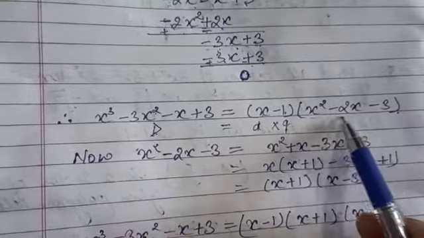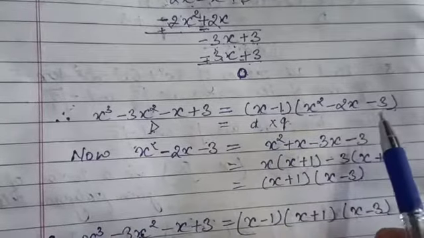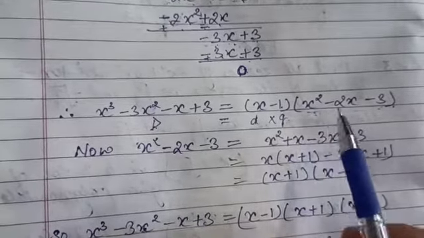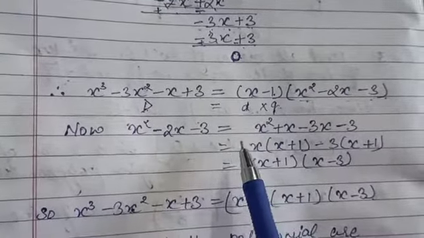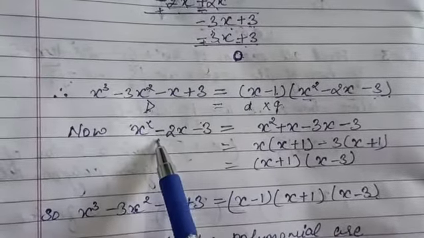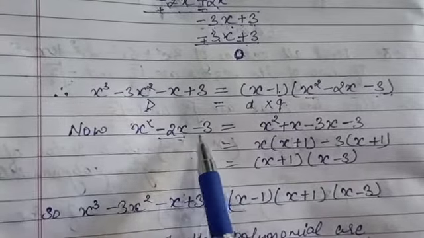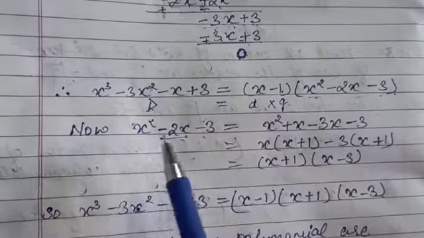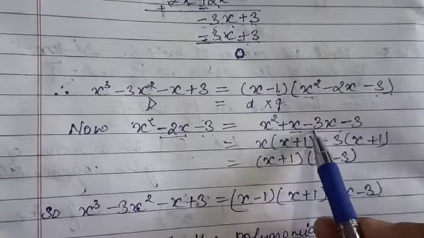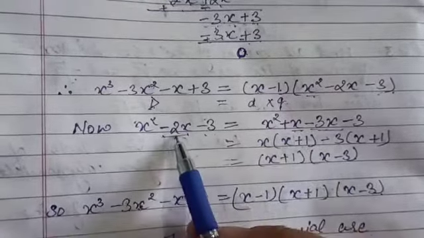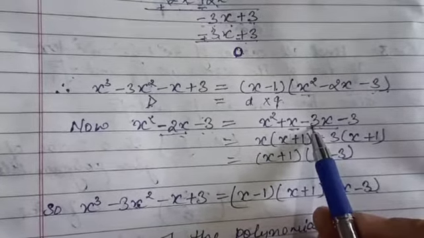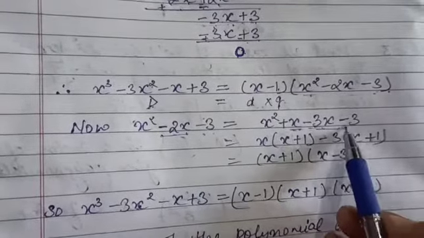Now we will solve this part. You know how to factorize this part. This is a quadratic polynomial and you know very well how to factorize it. So we will look for such terms, the sum of which gives us minus 2x and the product gives us minus 3x square. So such terms are x and minus 3x. Minus 3x plus x gives us minus 2x, and if we multiply these two, we will get minus 3x square.